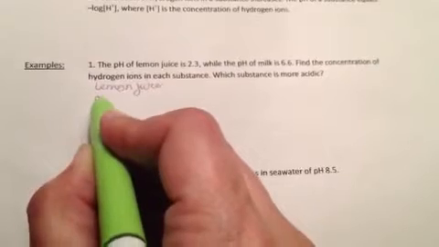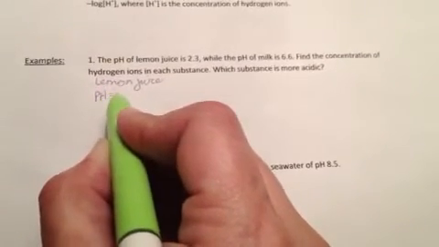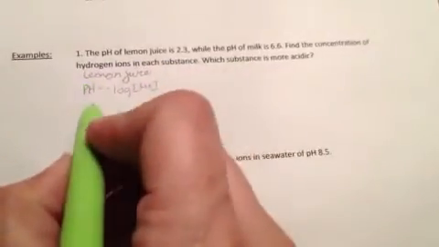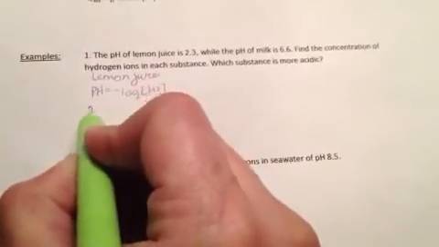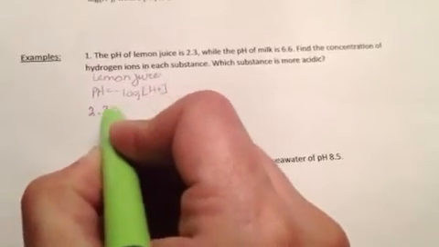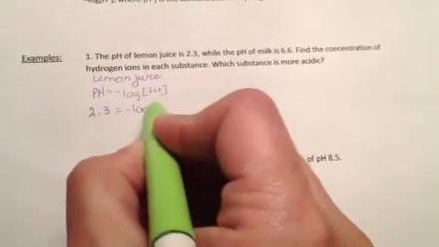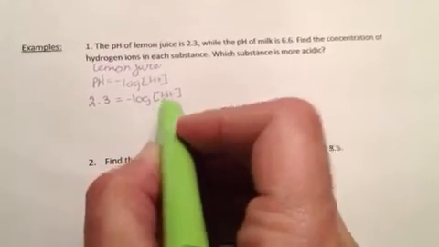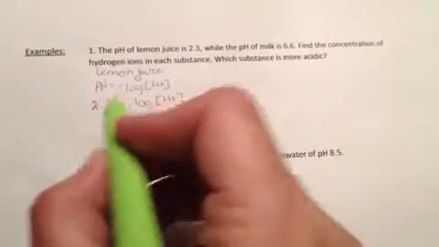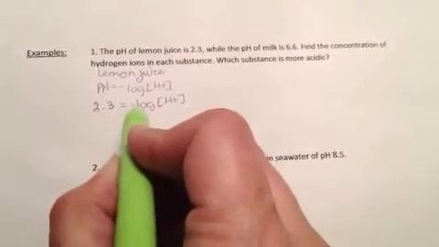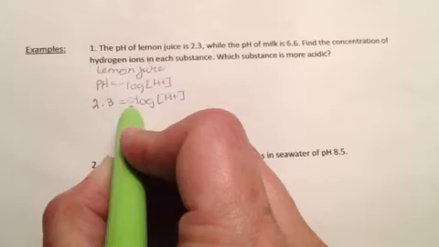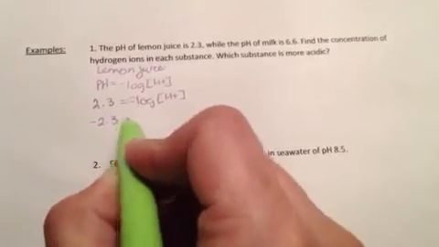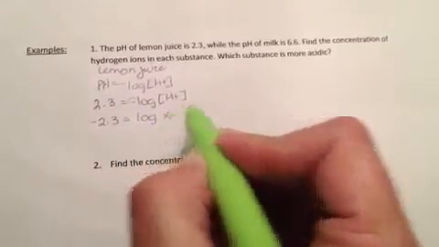And we know its pH is equal to negative log of the hydrogen ion concentration. The pH as given for lemon juice is 2.3. And my unknown is going to be this hydrogen ion concentration. So I can actually rewrite that, putting an x in there. And I can then use my algebra properties to know that I can divide both sides by negative 1. So I have negative 2.3 equals log, and let's just use x now for our unknown.